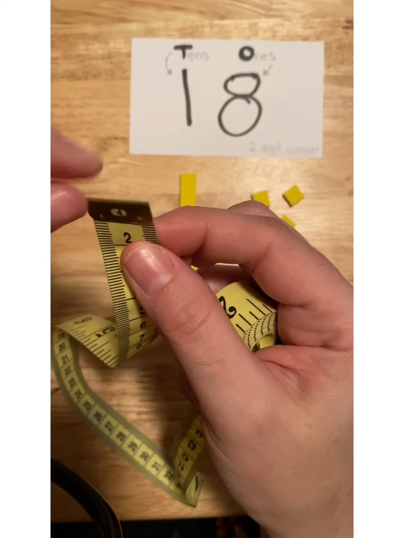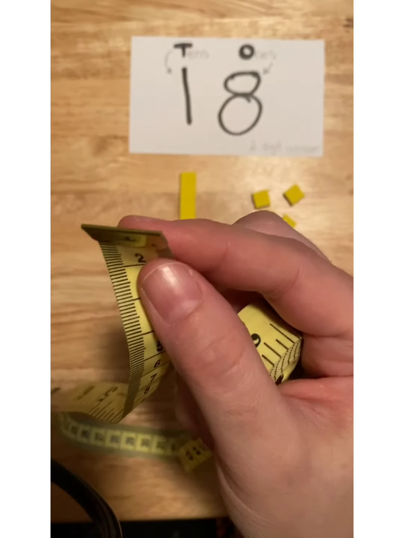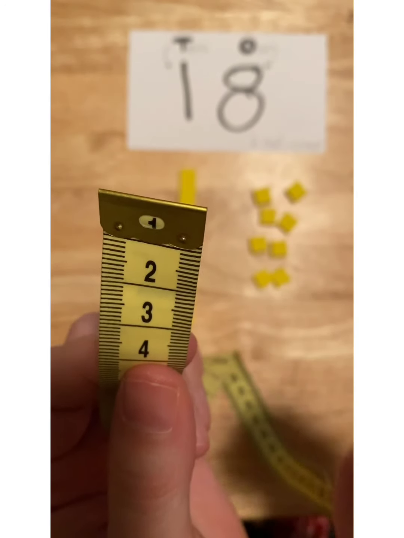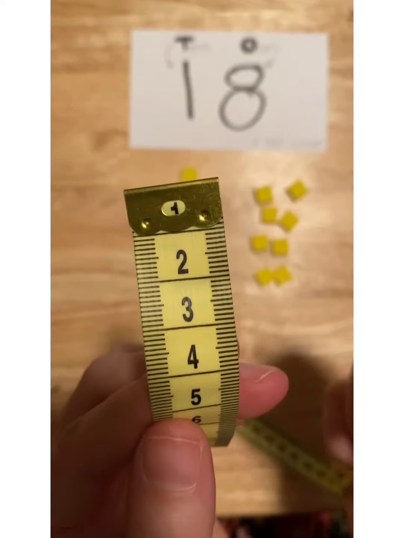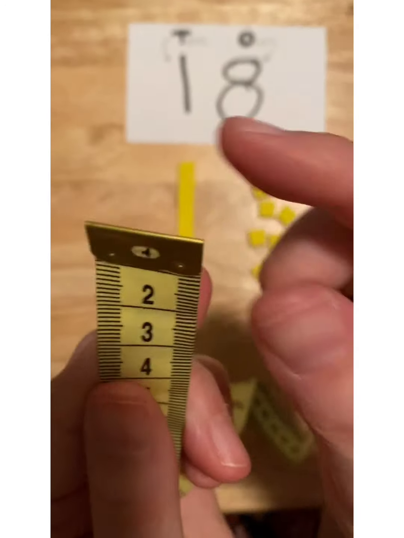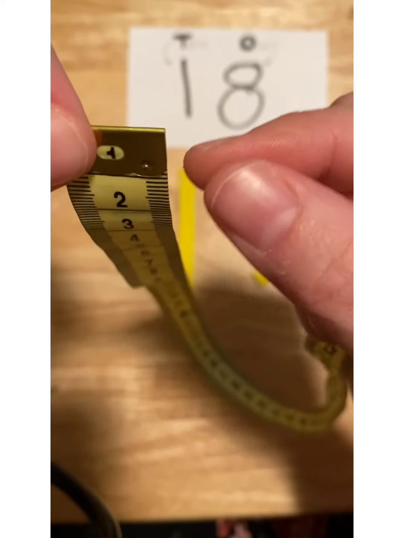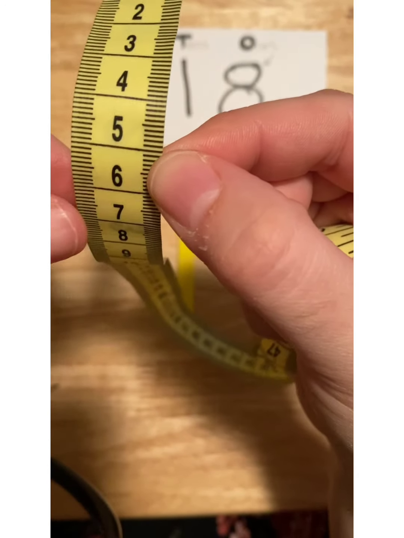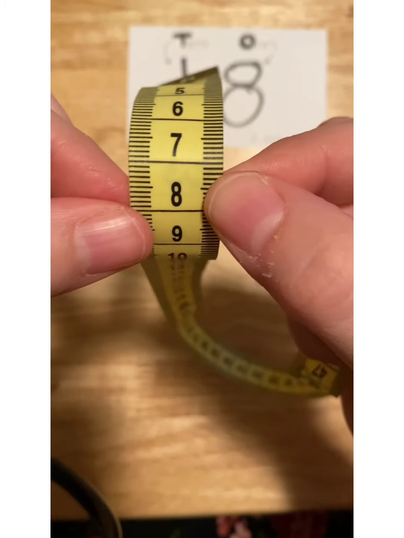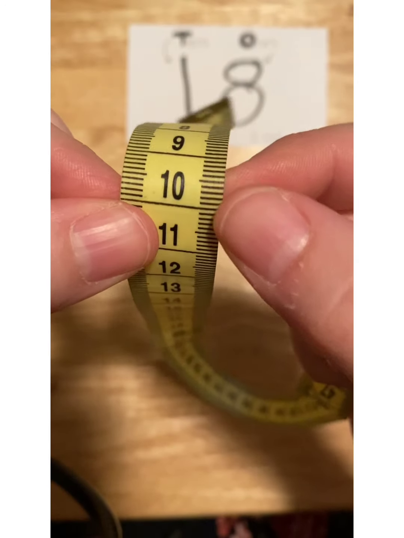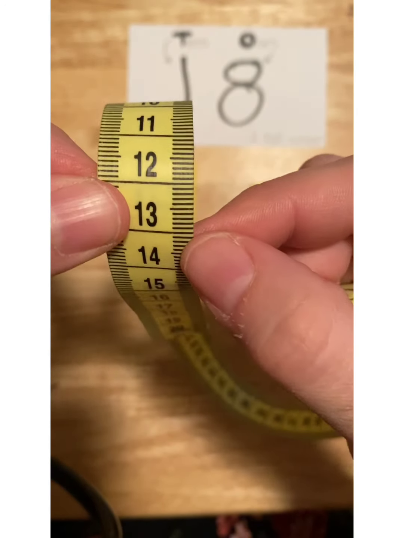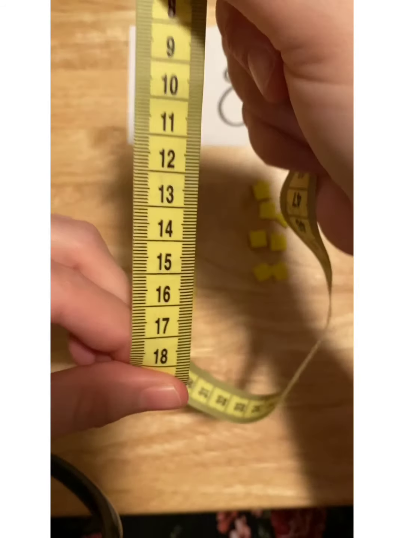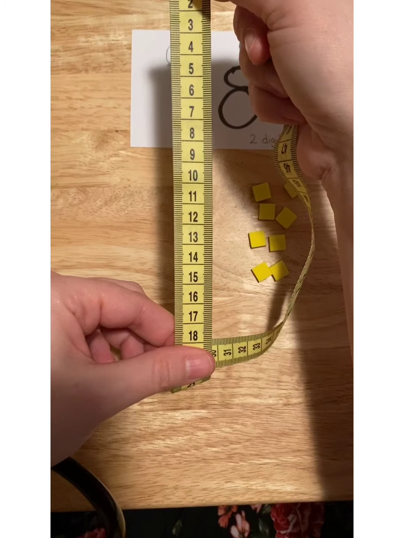Now, if you were to turn the measuring tape around, the spaces are much, much smaller, just the tip of your finger. Those are definitely not inches, but do you know what they're called? Do you know what the spaces here on the back are called? They are called centimeters, and it's about the size or tip of your finger. So let's count 18 centimeters. 1, 2, 3, 4, 5, 6, 7, 8, 9, 10, 11, 12, 13, 14, 15, 16, 17, 18. Here are 18 centimeters. Much smaller than inches.